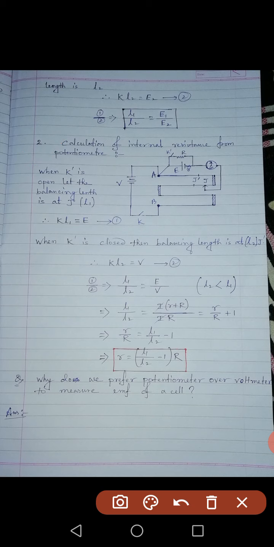Now the first step of the experiment: first we will open this K dash. Once we open it, no current will flow through this part of the circuit, right? In other words, no current will be drawn from this cell E, because this key is open. So once no current is drawn from the cell, what are we supposed to get? EMF of the cell, not potential difference.